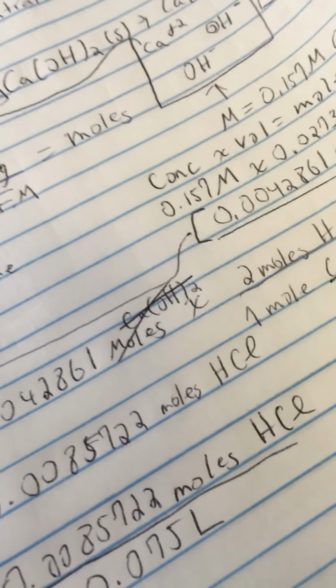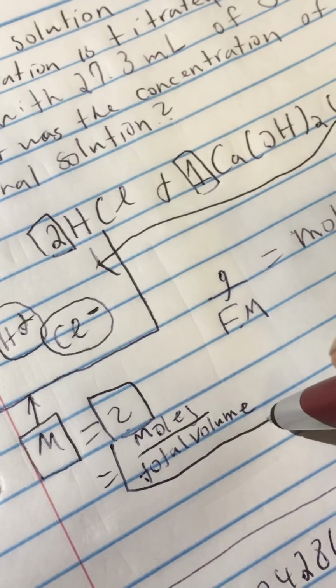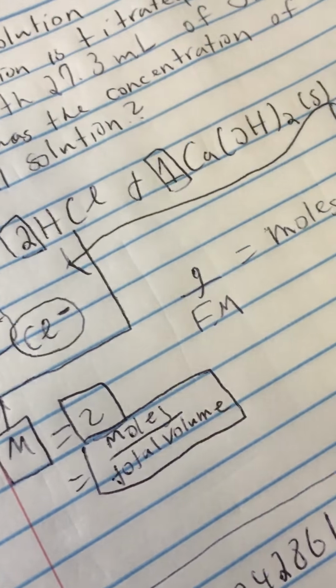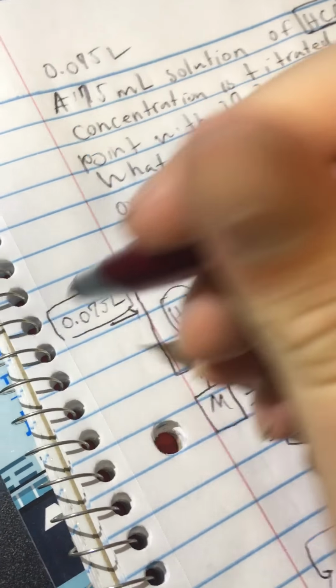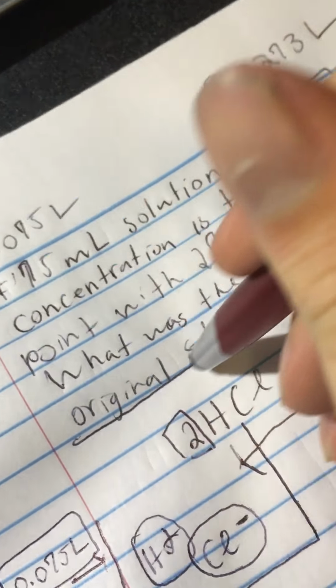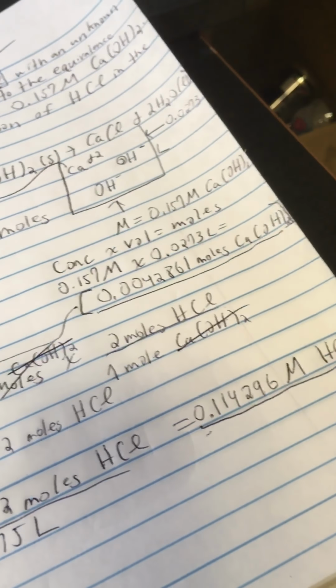However, we are not done yet, because if you look back, you remember that concentration is moles divided by the total volume. So what we have to do is divide by the original volume, as stated up here, of the original solution. When we divide that together, we get this number, which is our answer.